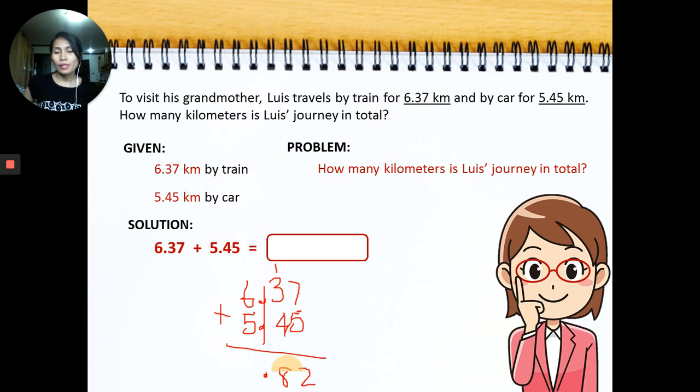Now, 6 plus 5 is 11. So our answer here is 11.82 or 11 and 82 hundredths kilometers. Don't forget to write kilometers on your answer.